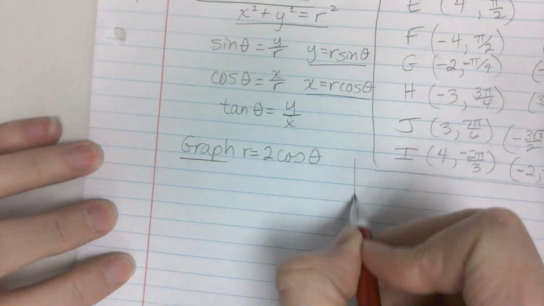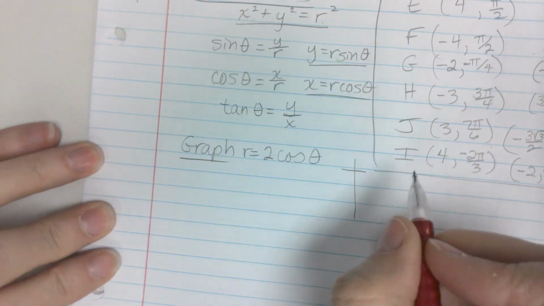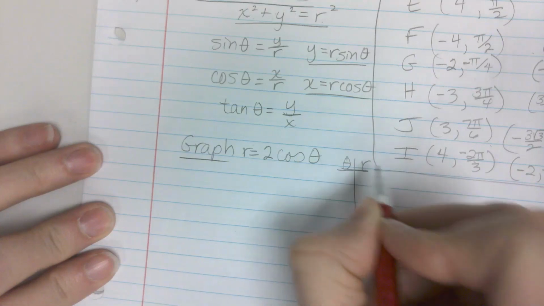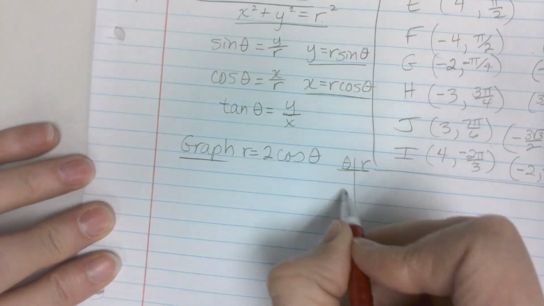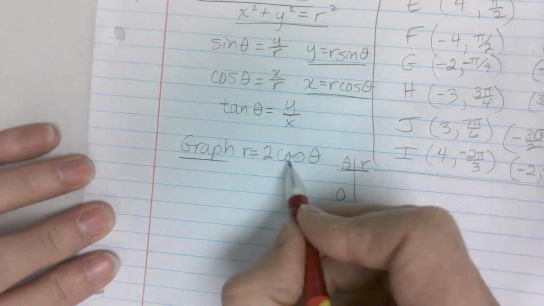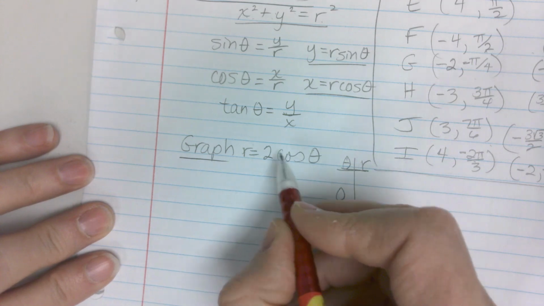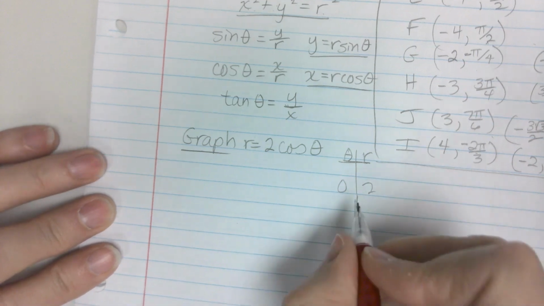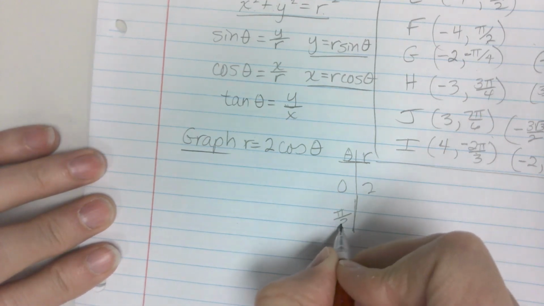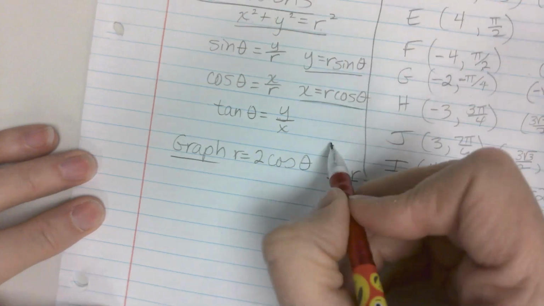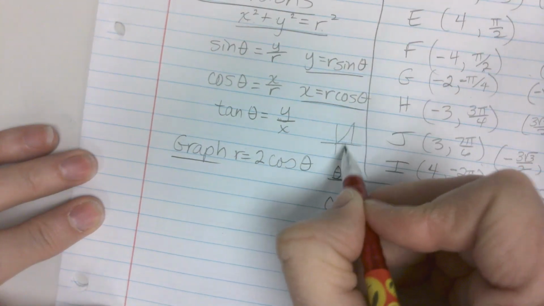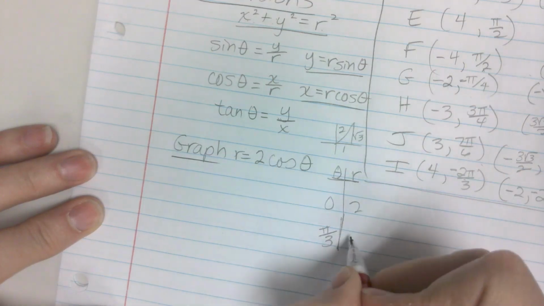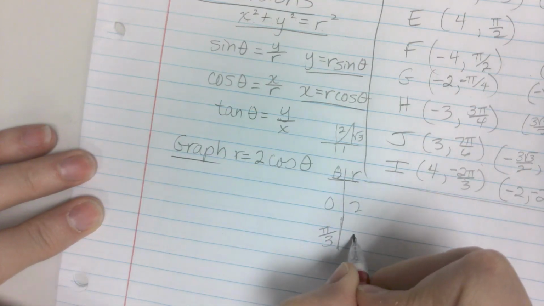If all else fails and we're without a calculator, what can we always do? A theta-r chart, right? If theta is 0, what's the cosine of 0, times 2? I mean, a nice one is pi over 3, isn't it? Because that's a 60-degree angle, and the cosine is 1/2, right? Times 2 would be 1.